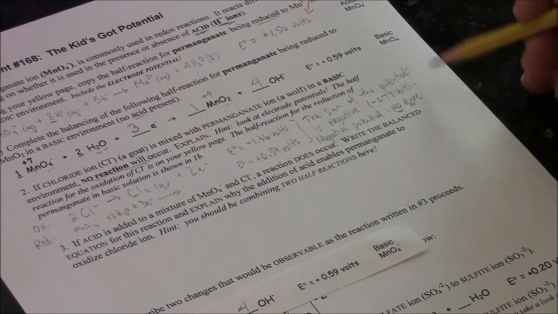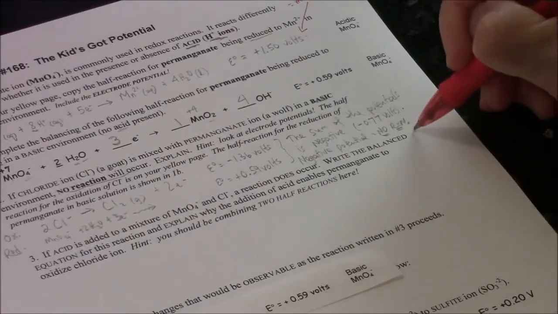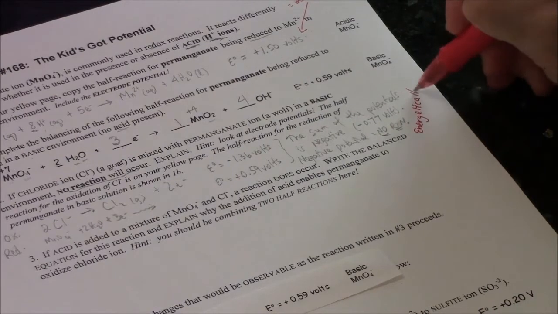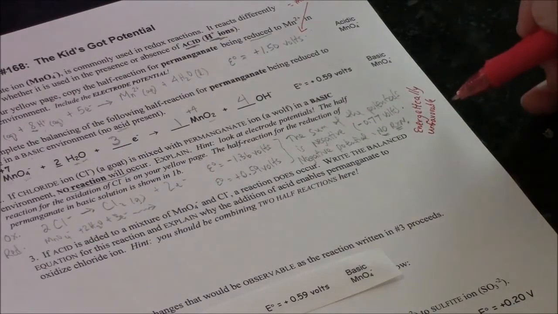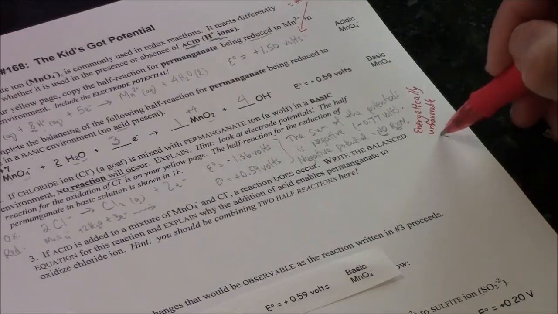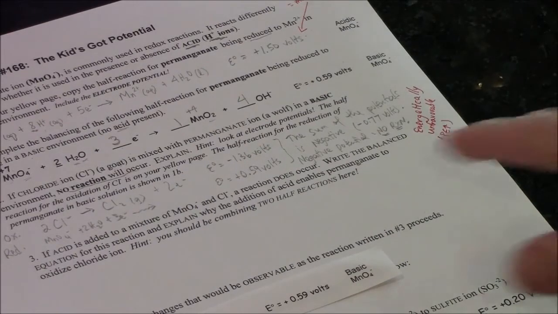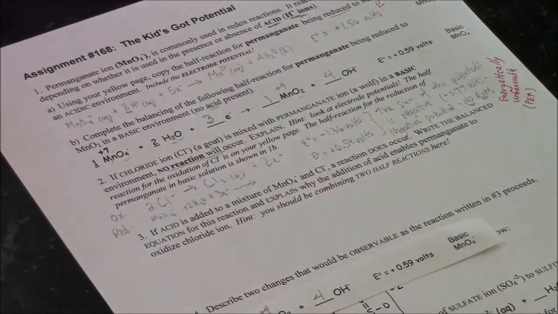What this really means is that the reaction is energetically unfavorable. It's uphill. It's an increase in potential energy. That's unnatural. Reactions that increase potential energy don't occur naturally. That's why if you put chloride ion with permanganate and leave out the acid, nothing happens.